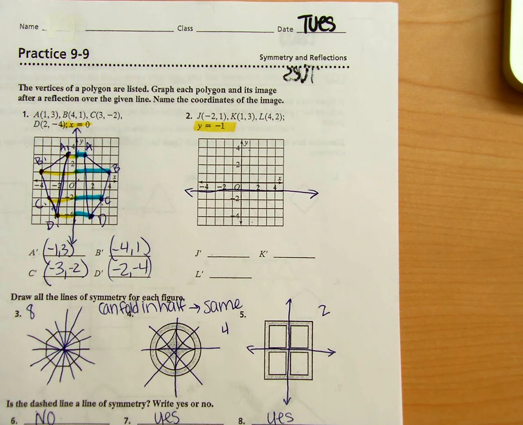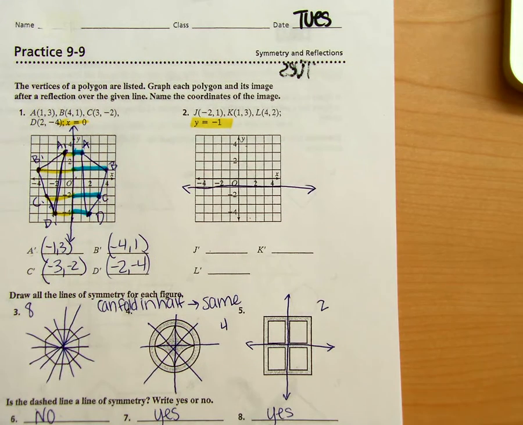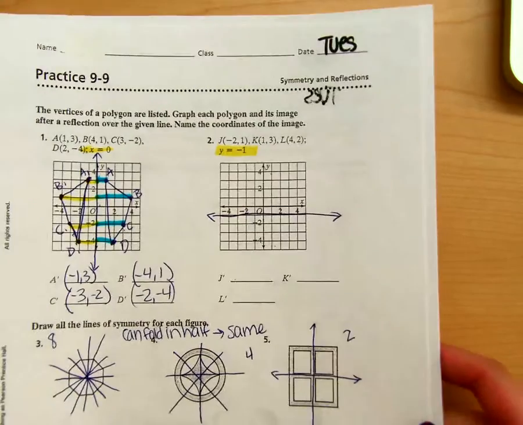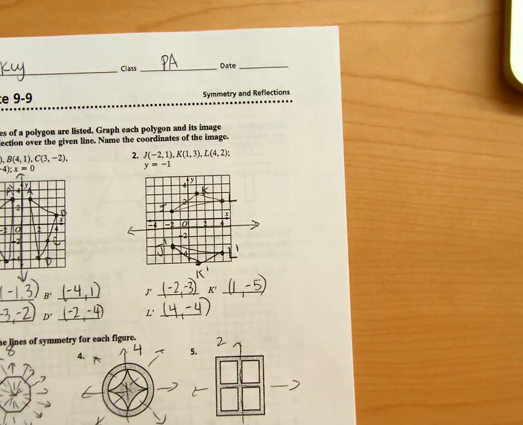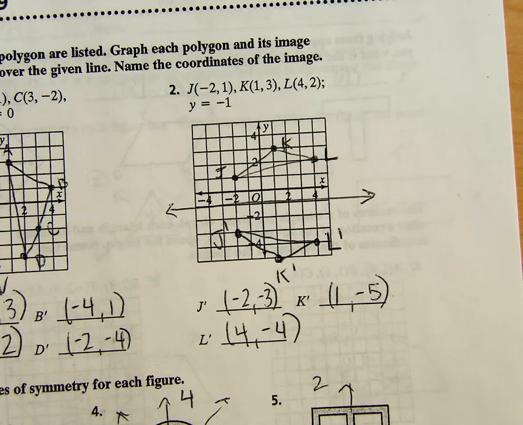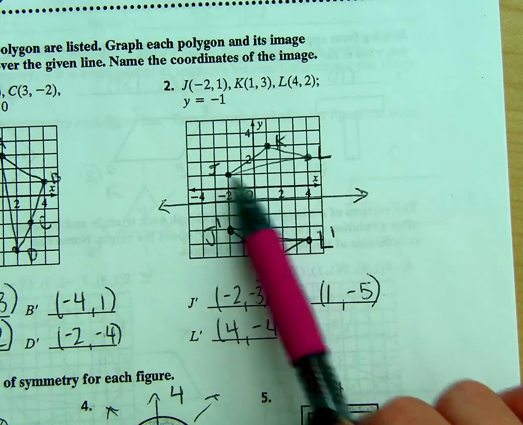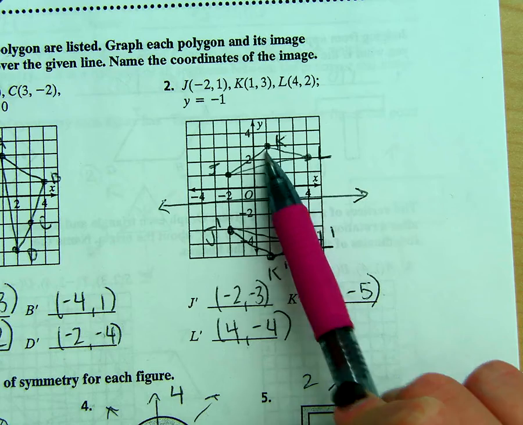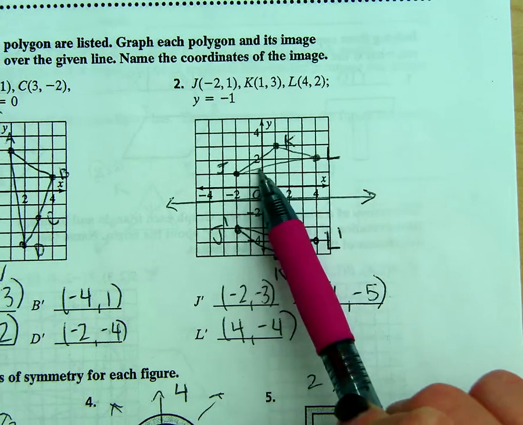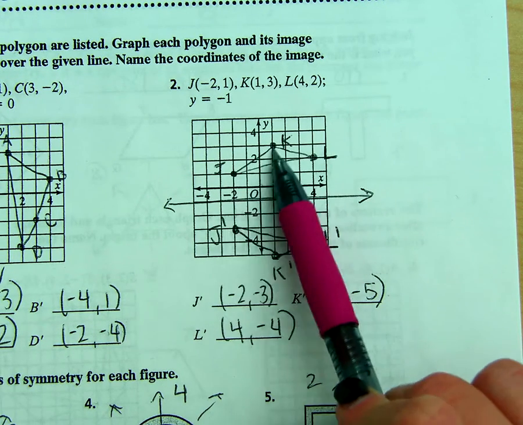Yesterday in class you should have worked on number 2 and the back of this page for finding symmetry. Now we're going to look at the answers for number 2. If you plotted your points, -2, 1, 1, 3, 4, 2, you would have come up with this shape.